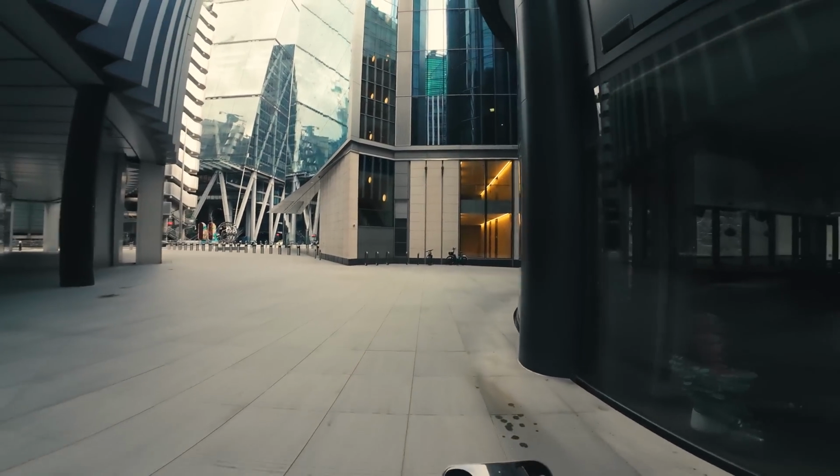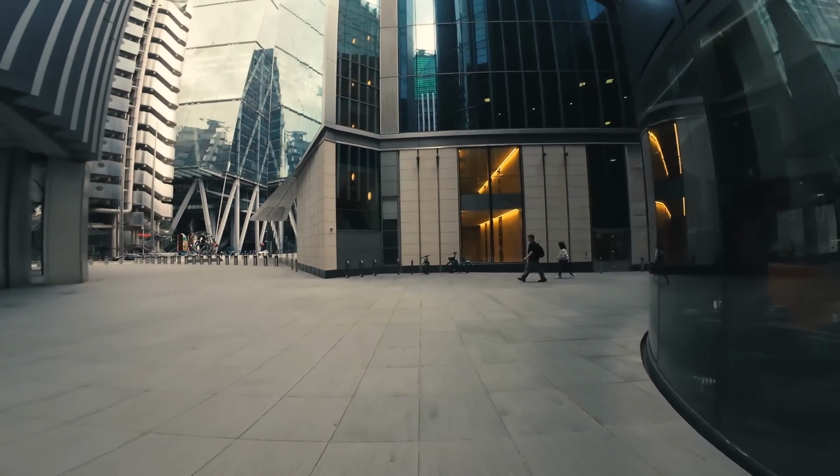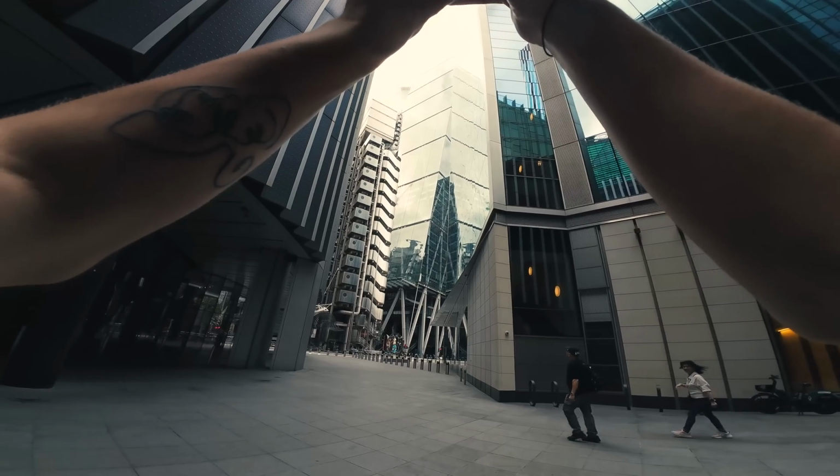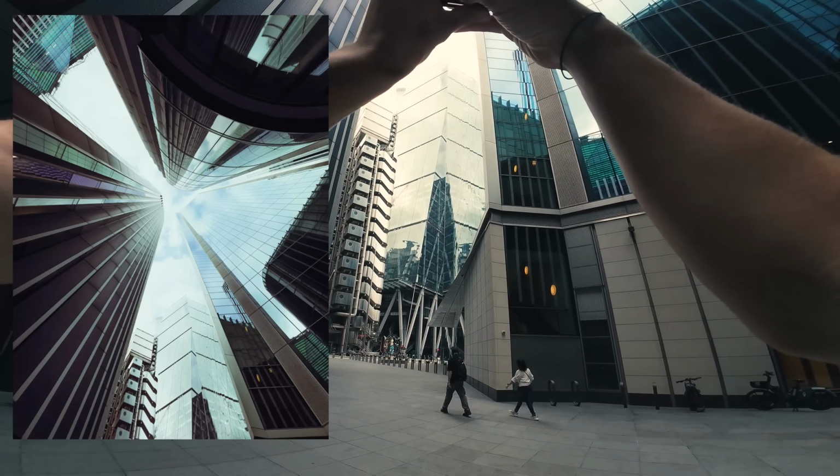So we are walking into where the Lloyd's building is. For those that don't know, the Lloyd's building is the cool one on the left hand side. So we'll get a look-up shot here, which will be the first of many.